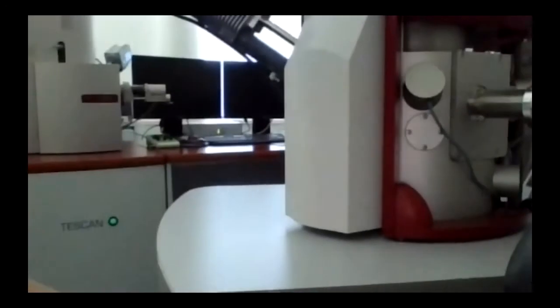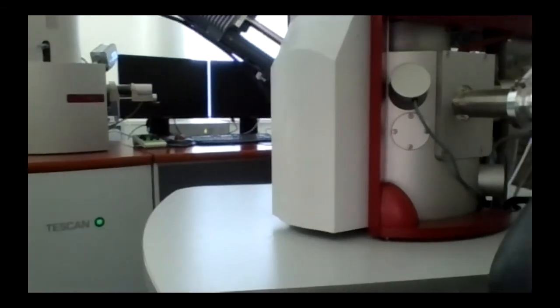Then when your samples are ready, you will open your chamber. We are waiting just for the pumping system.